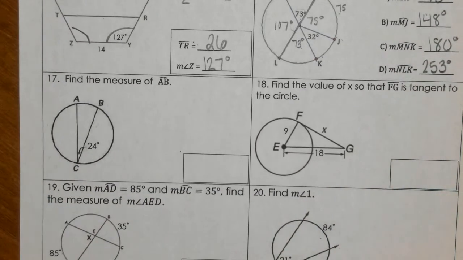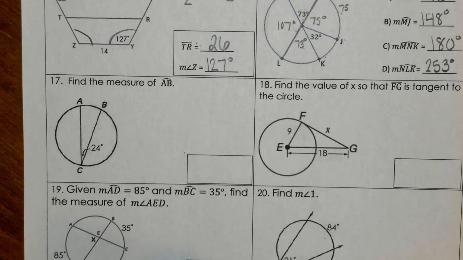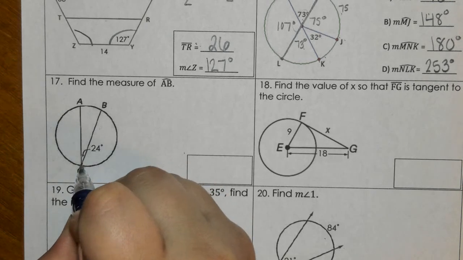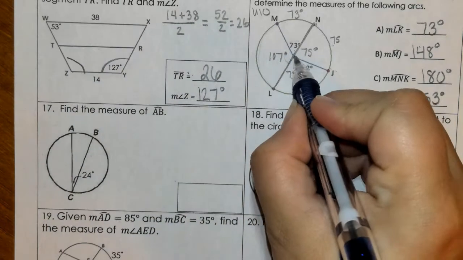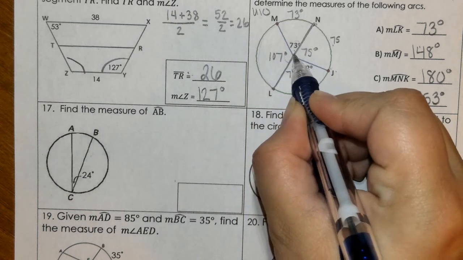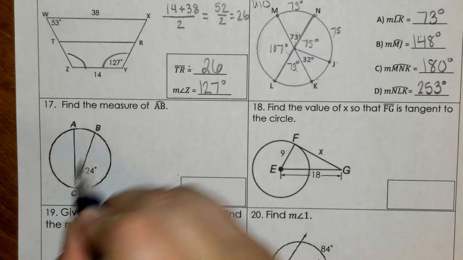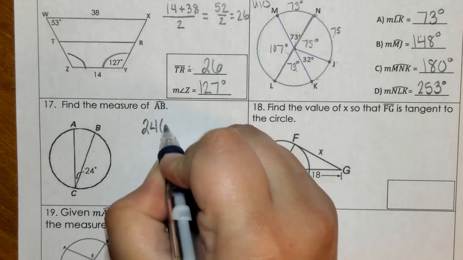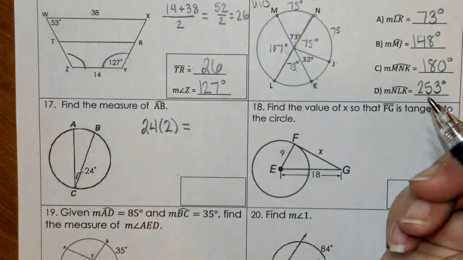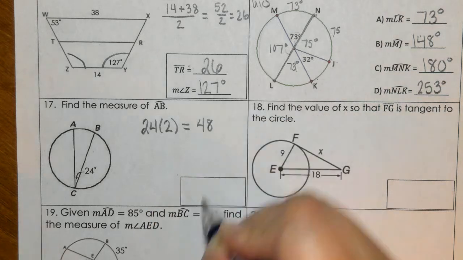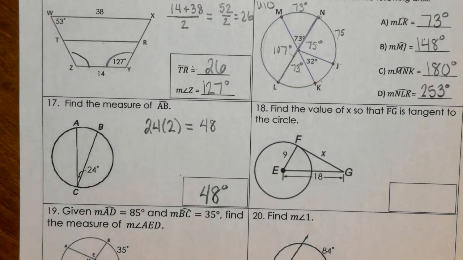For number 17, find the measure of arc AB. All right, so this is an inscribed angle where the vertex is on the circle. These were central angles because the vertex was in the center. So if you have an inscribed angle, you double the angle, and that gives you your arc. So we would have 48 degrees as your arc.